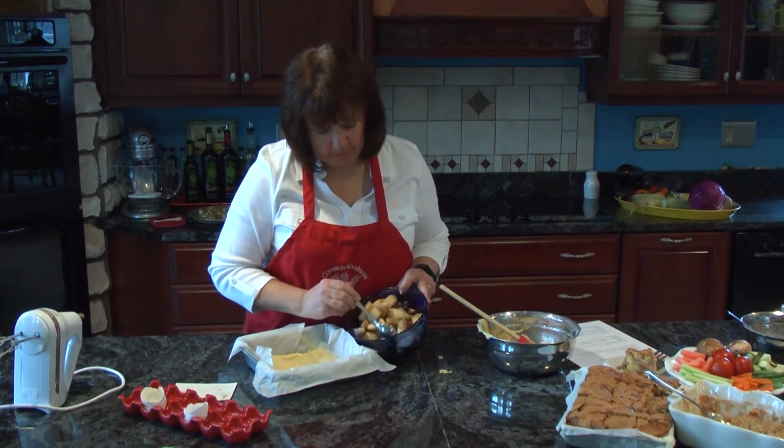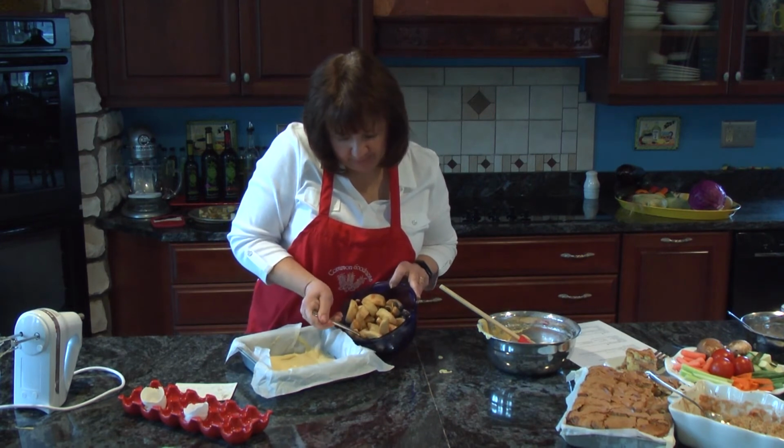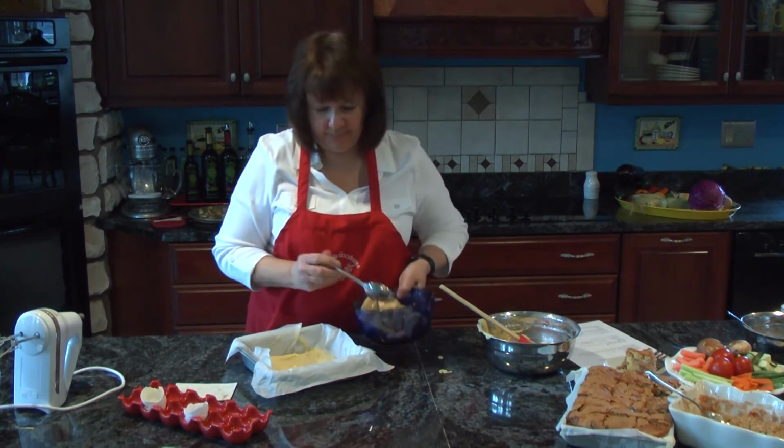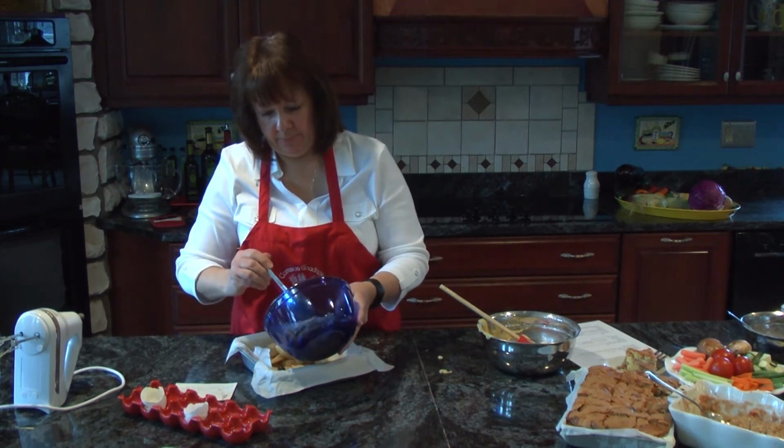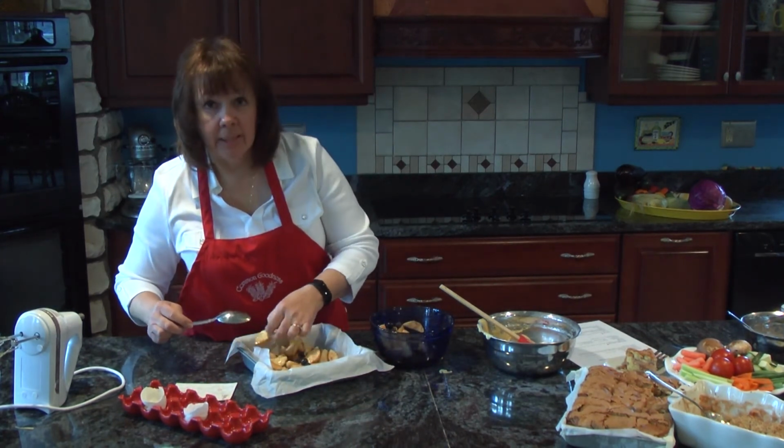And what you want is there's a little bit of juice that has formed on the bottom. I'm going to find some for you to show you. So the juice on there. And we put our fruit in. And it's good to make it a single layer.